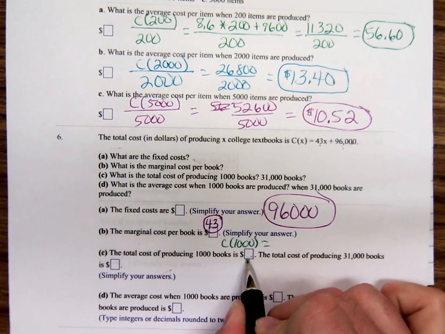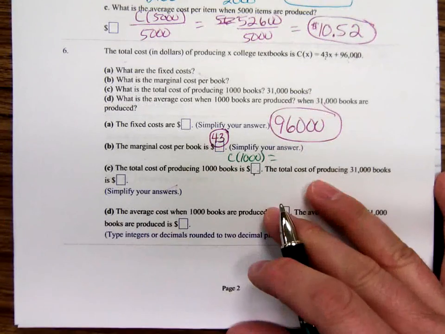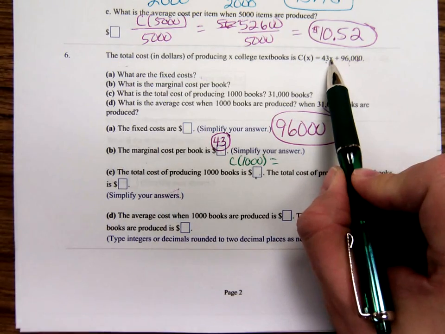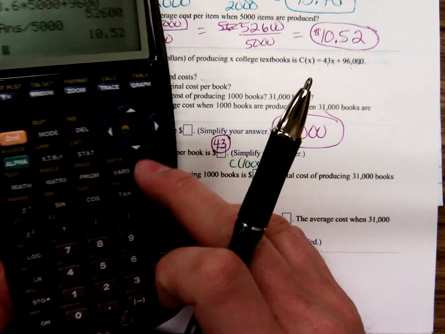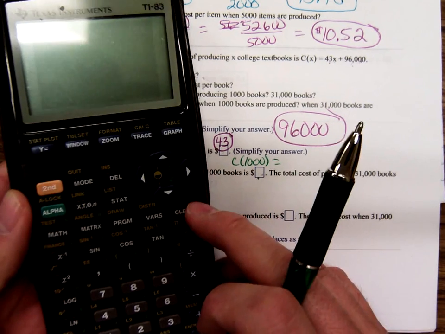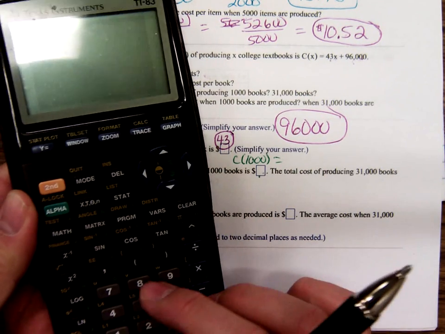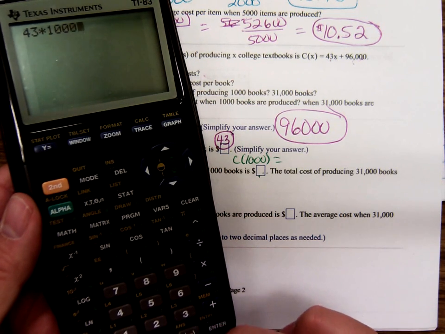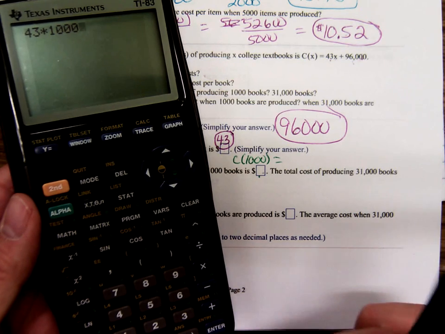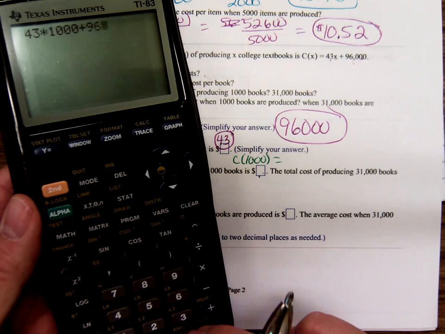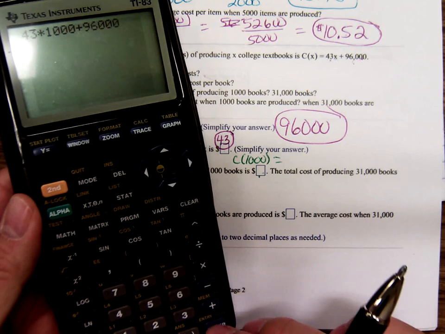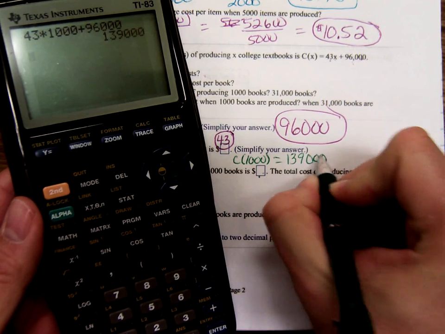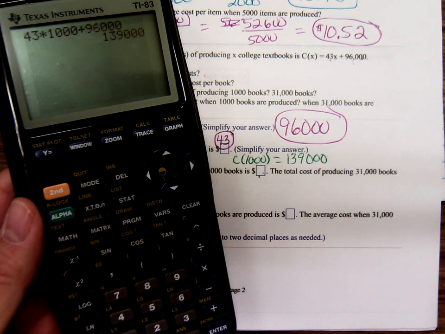Let me move it up. So you're going to plug in 1,000 right here. 43 times 1,000 plus 96,000. So that's 139,000. That's the cost of producing 1,000 books.